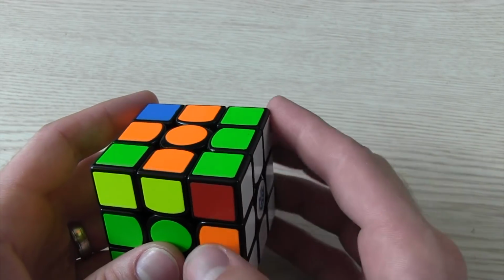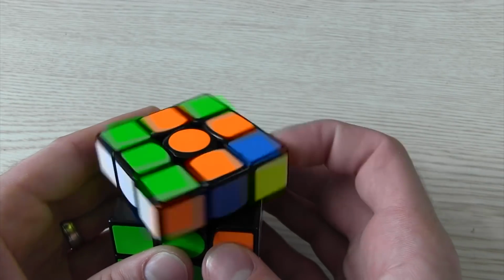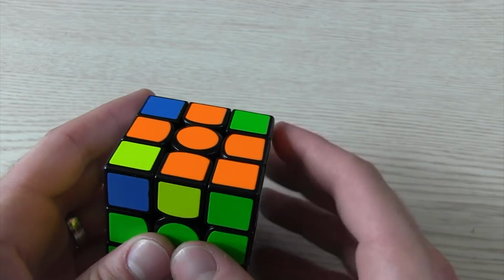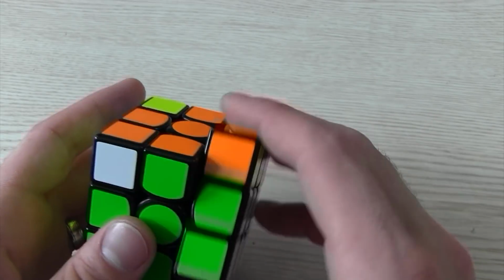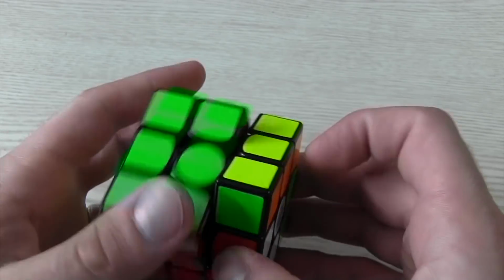Now this is something that's kind of interesting. I think a lot of people would just insert it like that. He did a U2 and then insert it like this, which oriented one of the corners and gave him a case, and then another T permutation.